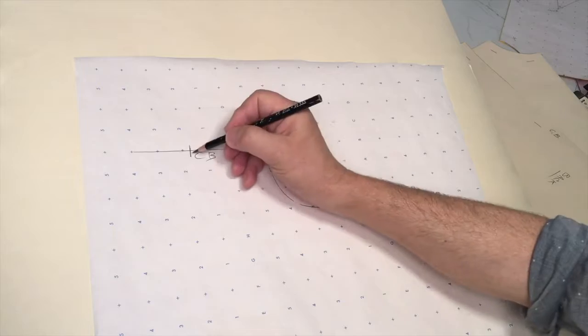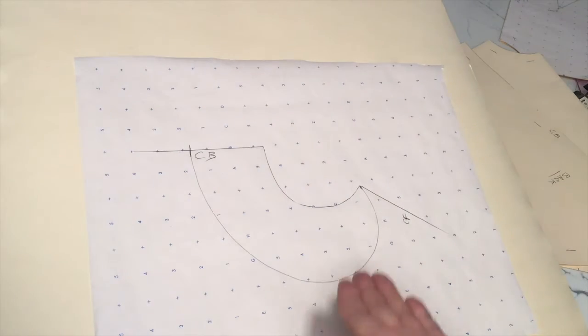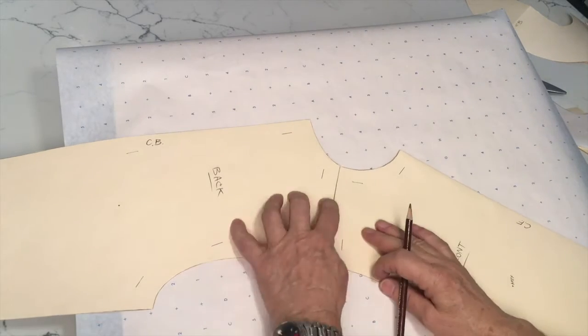Pattern making is the blueprint of your garment. A pattern is used as a template to cut and sew the fabric for your garment. It also gives you the ability to understand how the pieces of a garment all fit together.